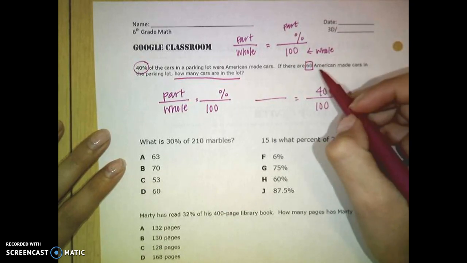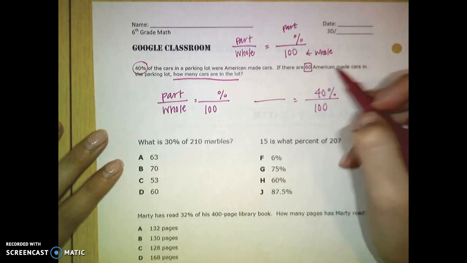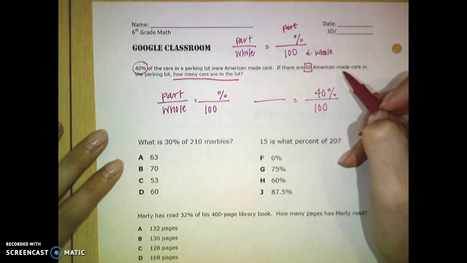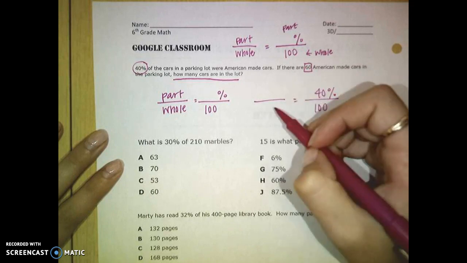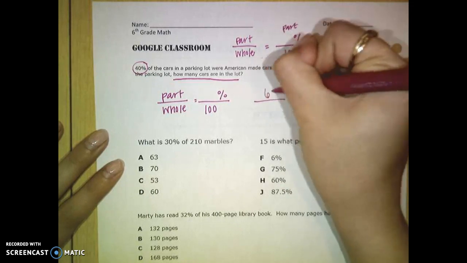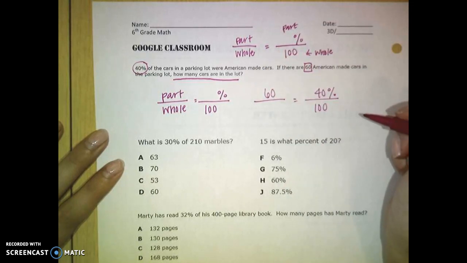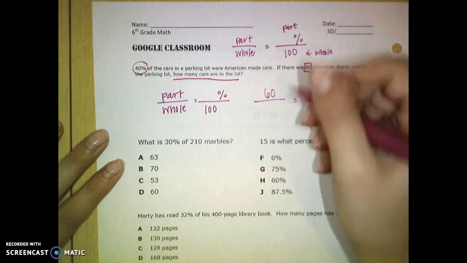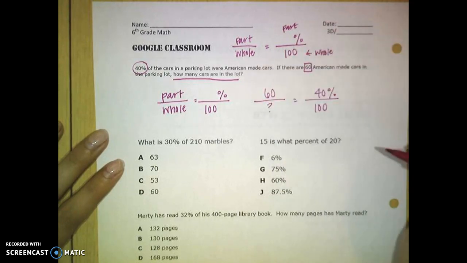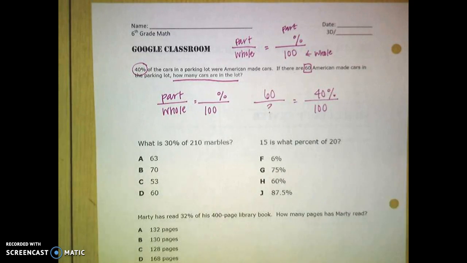And then we found out that 60 cars were American made. This is not every single car in the parking lot, so it's not going to be our whole amount. It's just the part that we're focused on for this problem. And we're trying to figure out what is the total, what is the whole amount. So we can start with a question mark there. Once we have our proportions set up, it's just like normal proportion work.